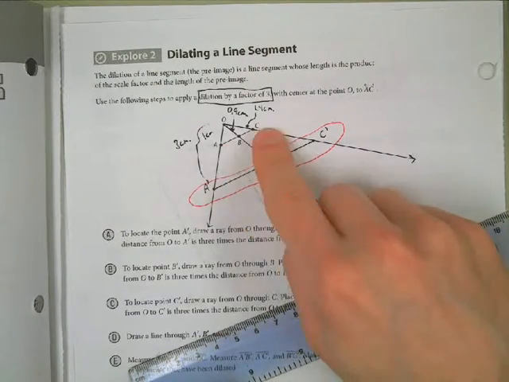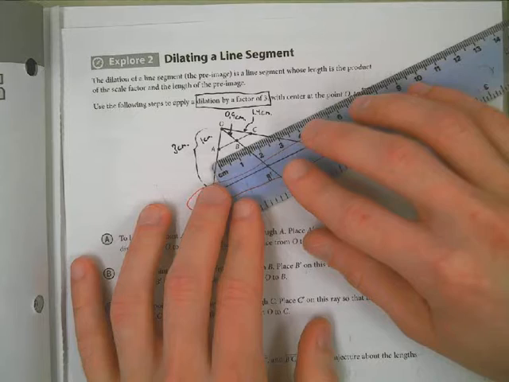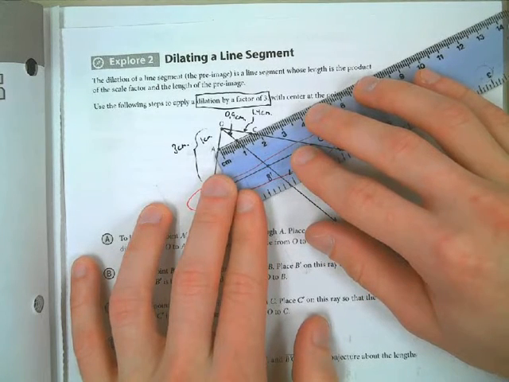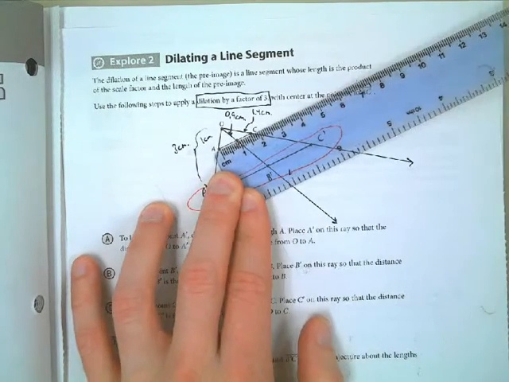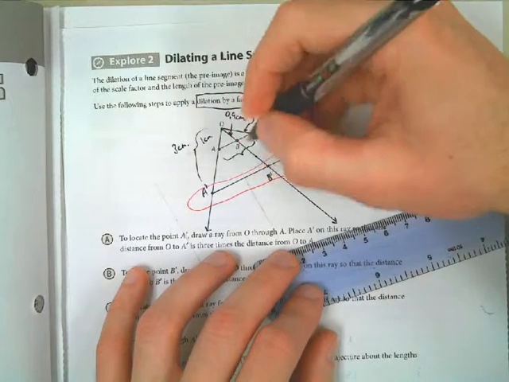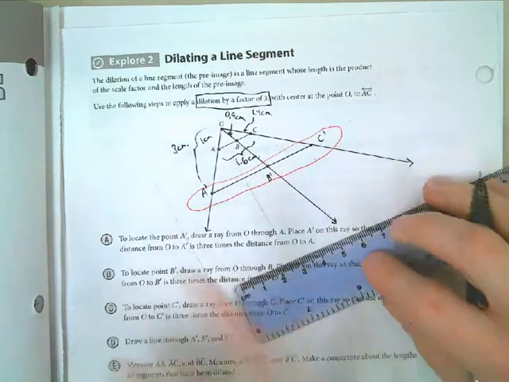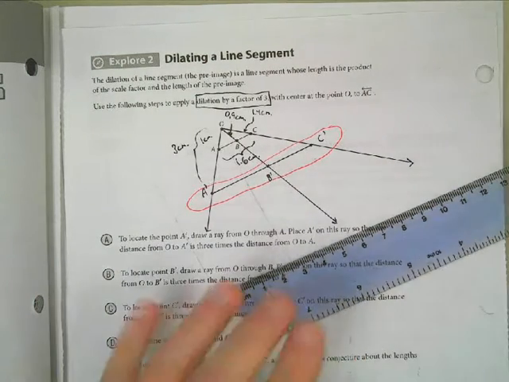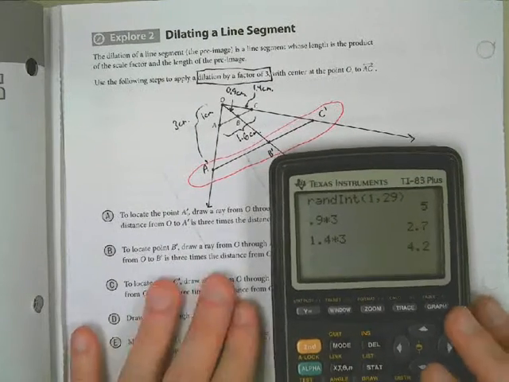What about the lengths here? Let's take a look at the length. From A to C, we could say that's roughly, I don't know, 1.6 maybe? The length from A to C is 1.6. What do you predict then the length of A prime, C prime will be? How can we figure out the length of A prime, C prime without actually measuring it? Well, 1.6 times 3, exactly right, because our dilation is a scale factor of 3. So 1.6 times 3, we expect it to be about 4.8.